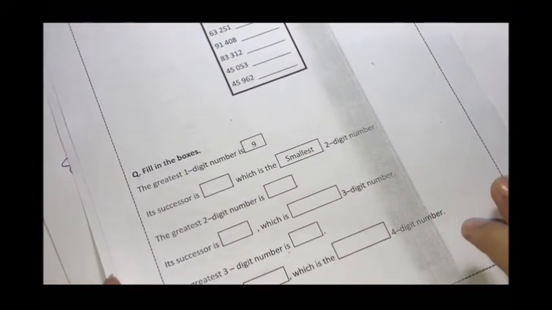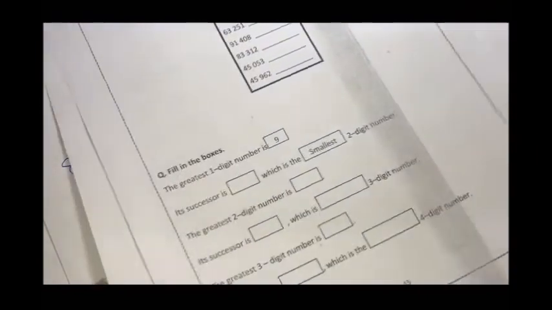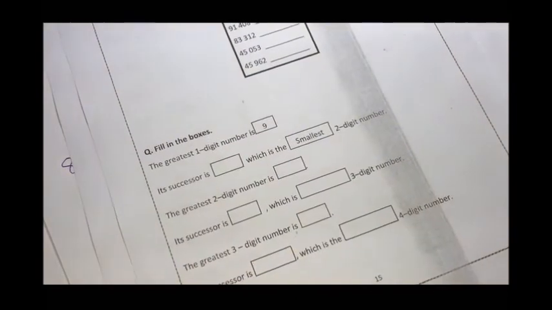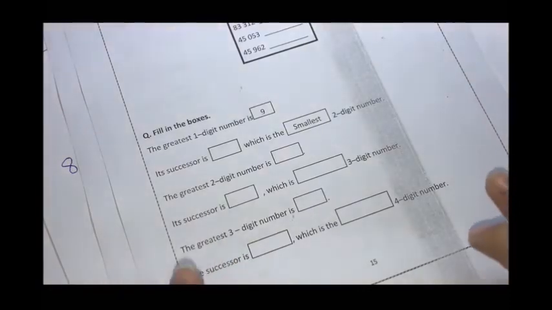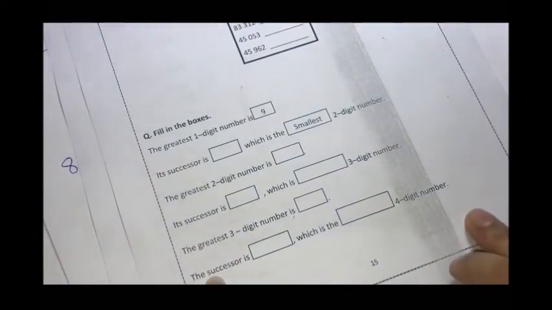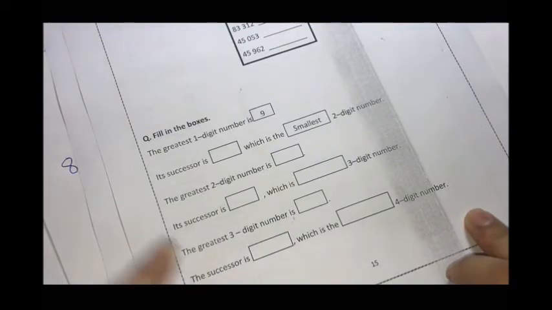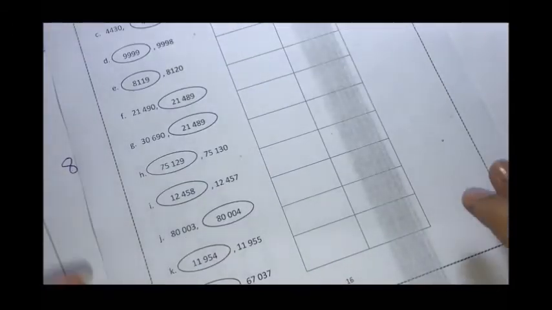Here we have some blanks, and you have to try them yourself, right? If you face any difficulty in filling in the blanks, you can contact me. Now let's move to the next page.